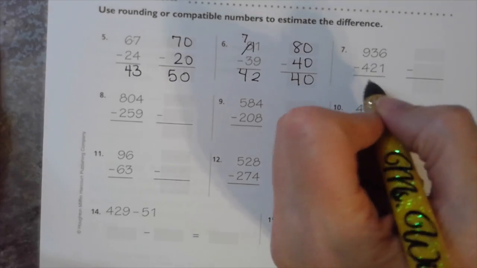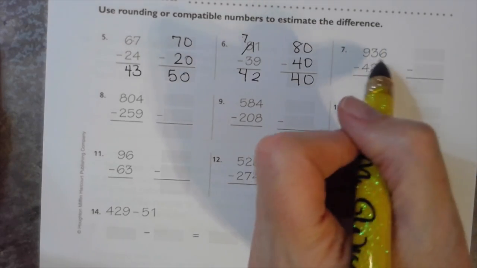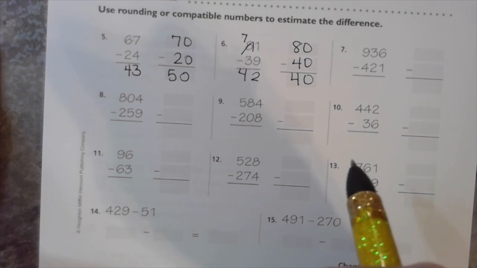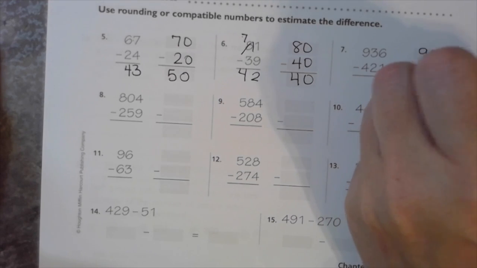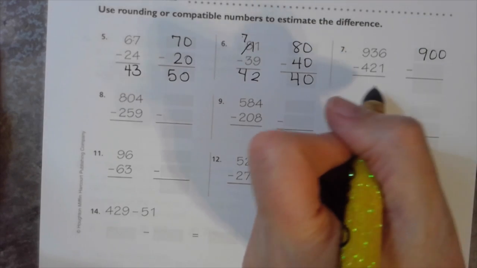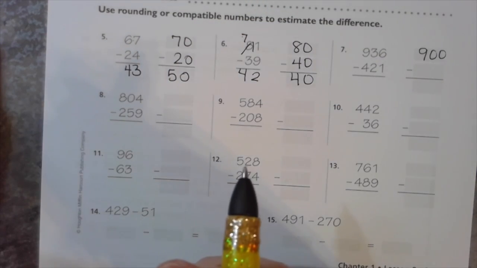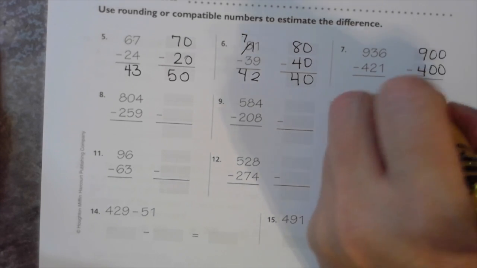All right, 936 minus 421. What are we going to round? 936 to Hayden. I hope you said 900. What are we going to round? 421 to Frankie. I hope you said 400.